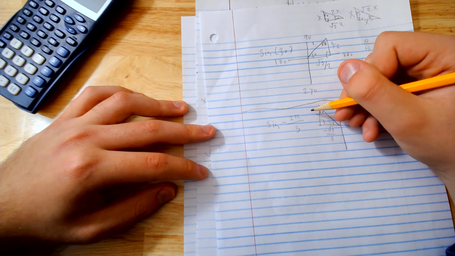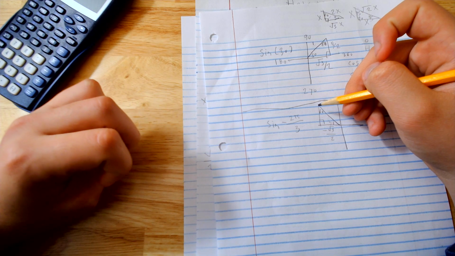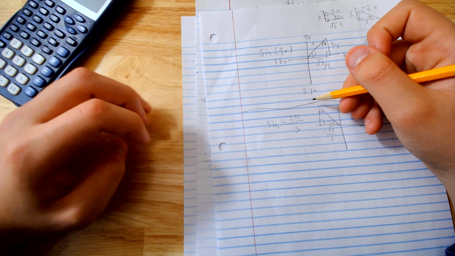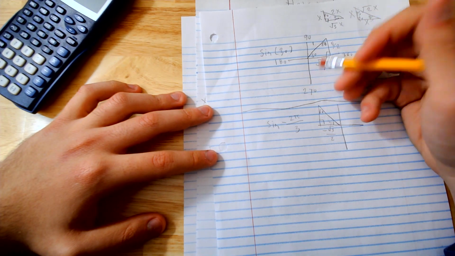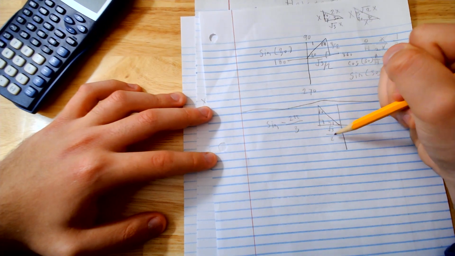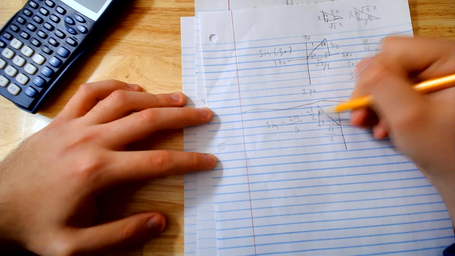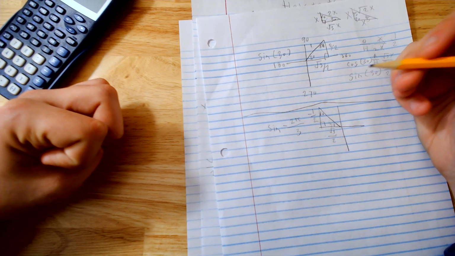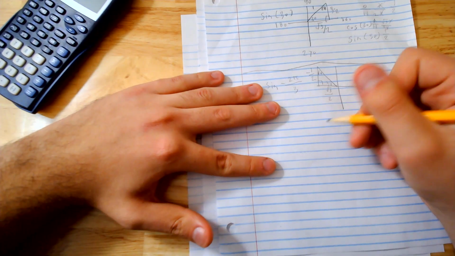So our sine for 2 pi over 3 is what? Wait, I solved this wrong. This is positive, this is negative. So negative 1 over 2. And that is effectively how we evaluate for sine. You just memorize the unit circle, which is this. One more time.